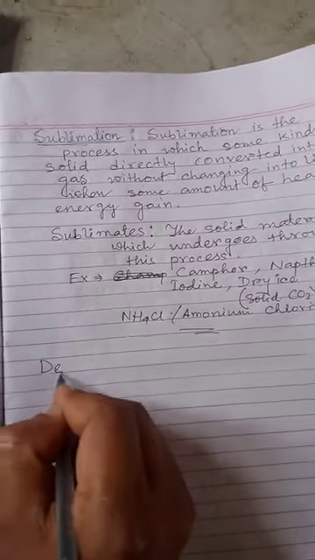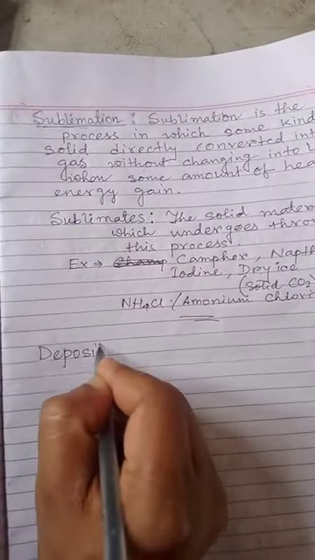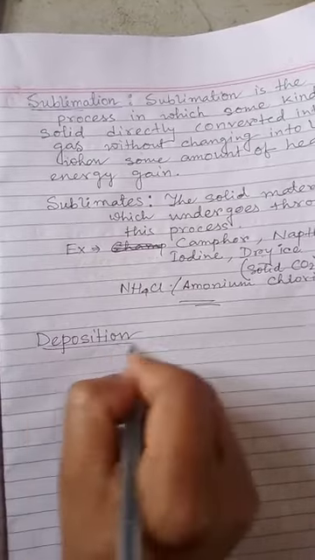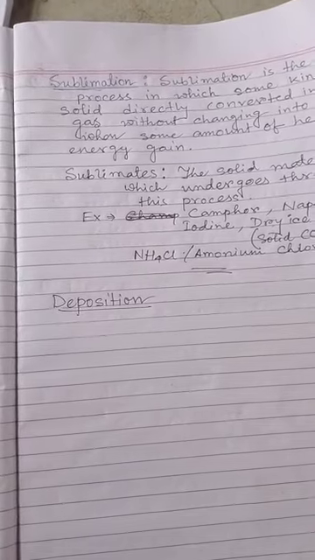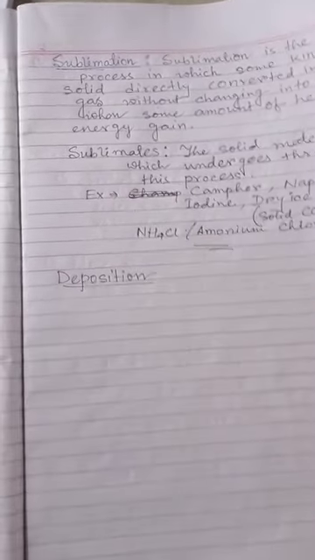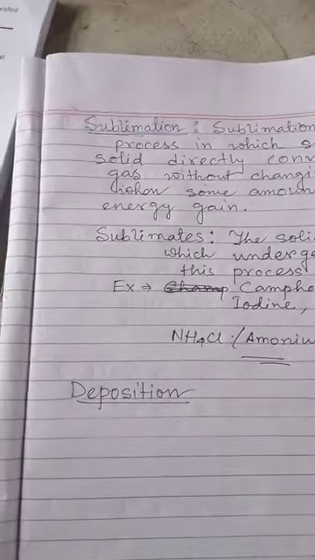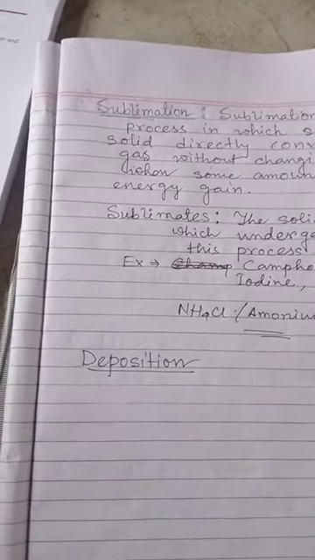If I am talking about deposition, then what is deposition? During very cold days, or when the temperature of the surroundings is very cold, water vapor or any kind of vapor directly converts into liquid.